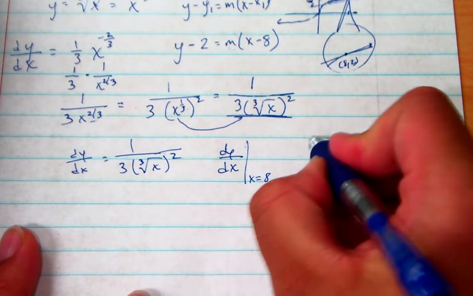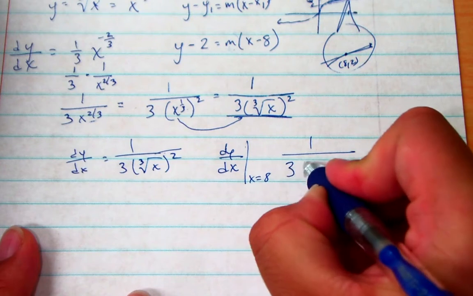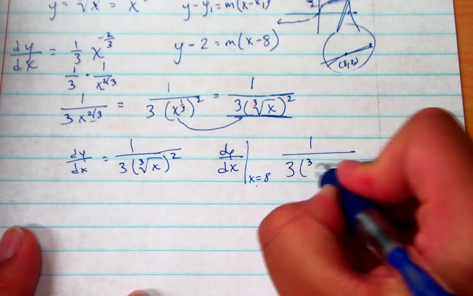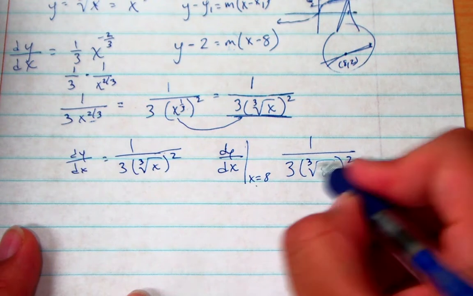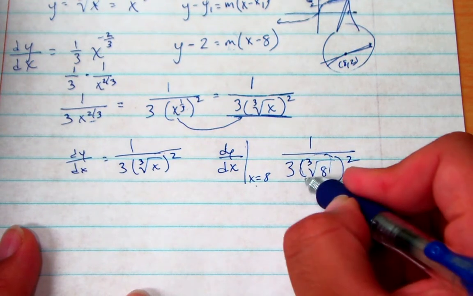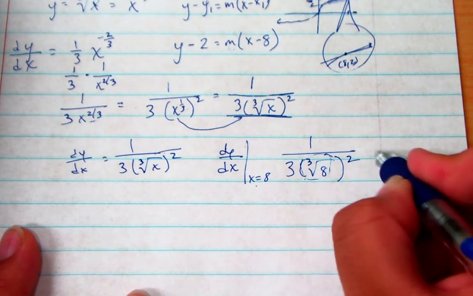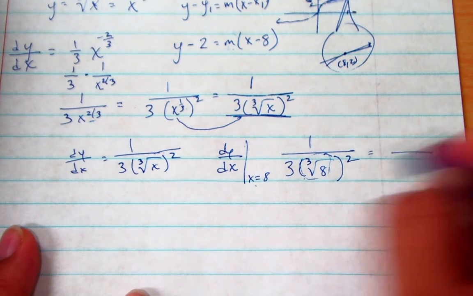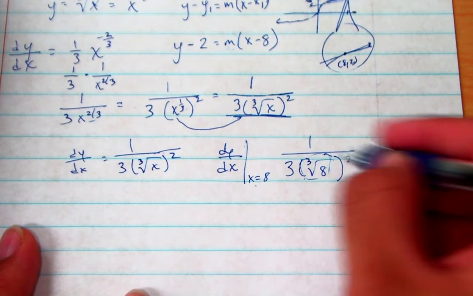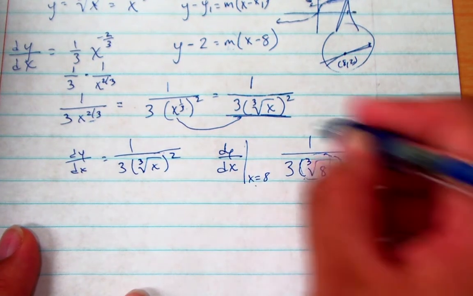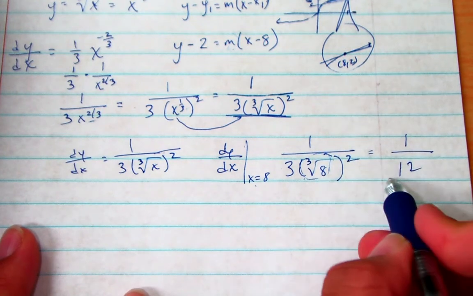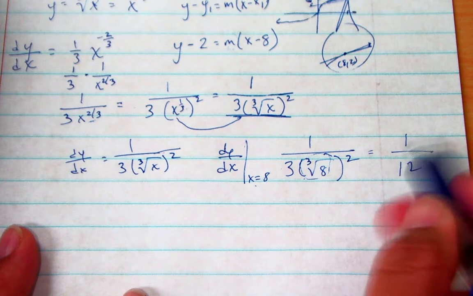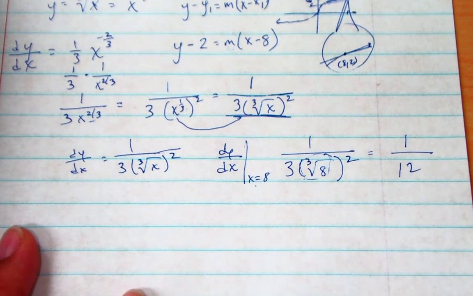means we have 1 over 3 cube root of, well, x is 8, so I'm going to take cube root of 8, and take that result and I'm going to square it. Well, cube root of 8, if you recall, is 2, so 2 squared is going to give me 4, times 3 will give me 12. Make sure I did that right. Cube root of 8 is 2, squared is 4, times 3 is 12. So indeed, the slope is positive, but fairly shallow. It's not very steep, of 1/12.